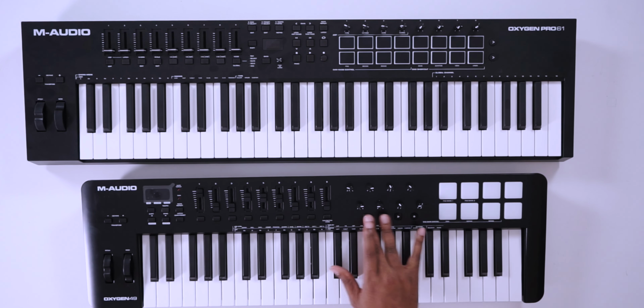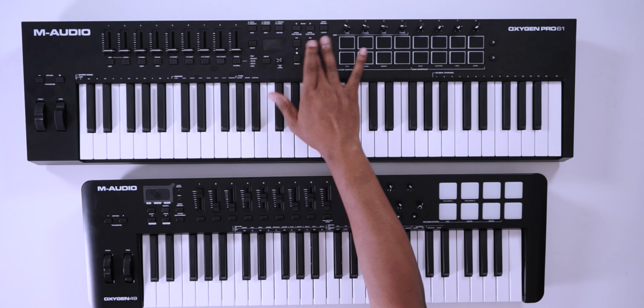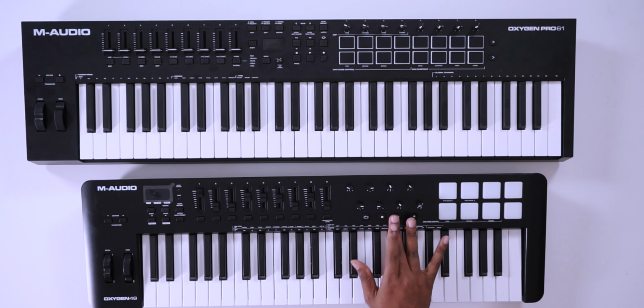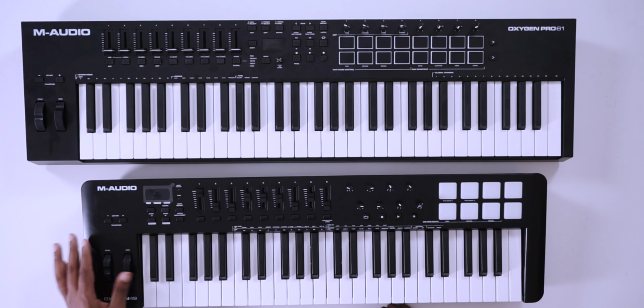Now, one thing, the buttons on the Oxygen, the transport controls are a little bit less clicky. These are more, you can hear that, versus, you see what I'm saying? So those are different. Pitch bend and mod wheel are pretty much the same. The control, you're not really losing much in terms of the control.